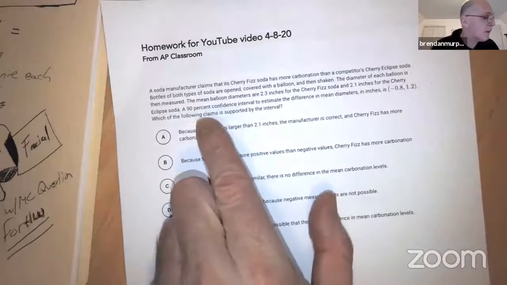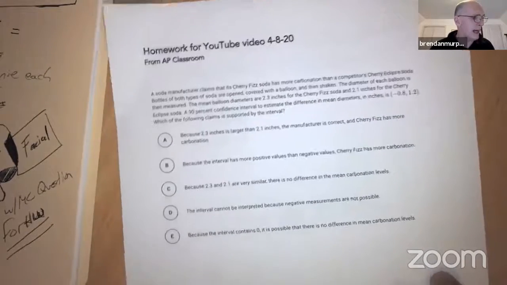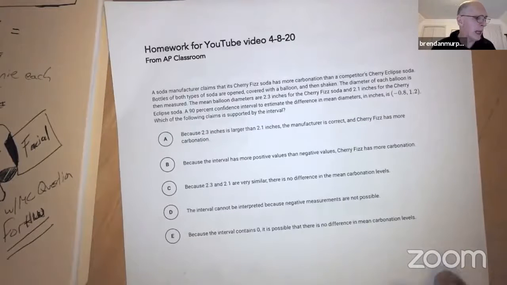or a confidence interval. A 90% confidence interval to estimate the difference in mean diameters in inches is negative 0.8 to 1.2. So there's my interval.